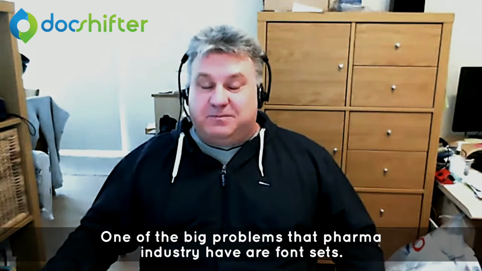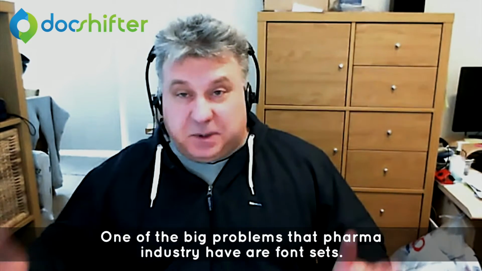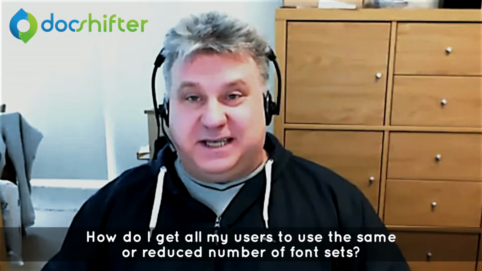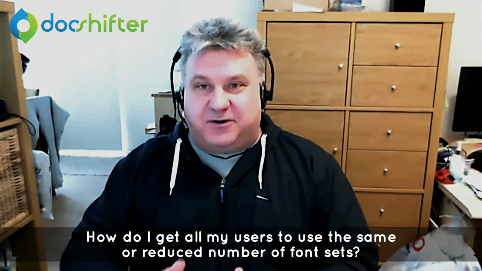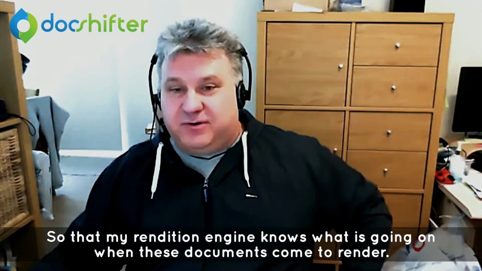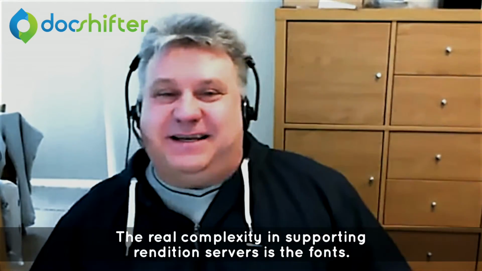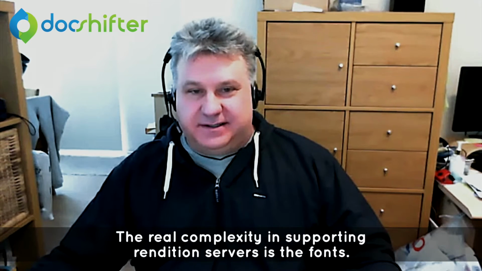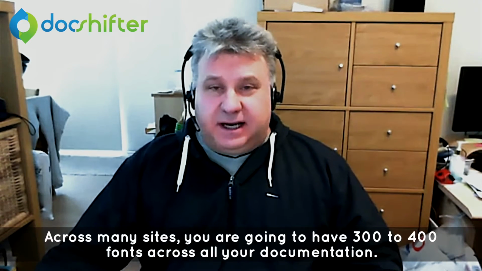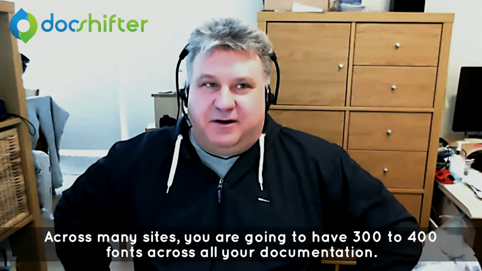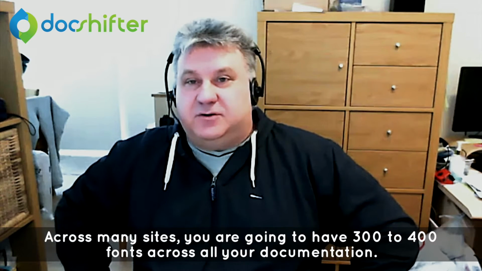One of the big problems that the pharma industry has, because it has to be in every language, is font sets. How do I get all my users to use the same font sets, or at least a reduced number of fonts, so that my rendition engine knows what's going on in these fonts when they come to render? A lot of companies don't realize that the real complexity in supporting a rendition service is the fonts that are used. Across your 75 sites, you're going to have 300-400 fonts that are known to be used, possibly across all your documentation.